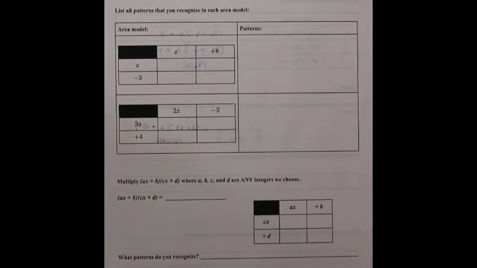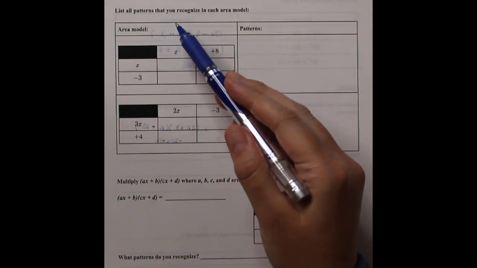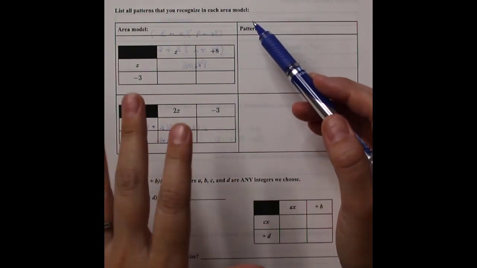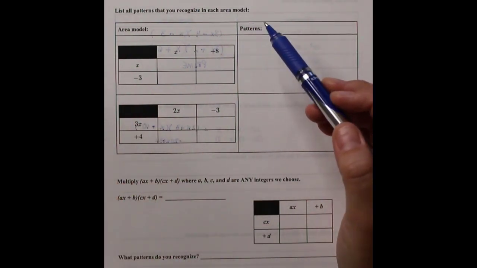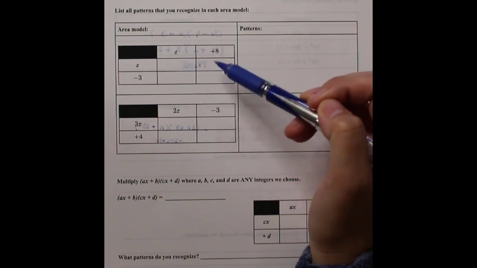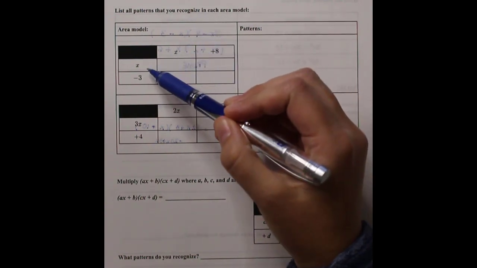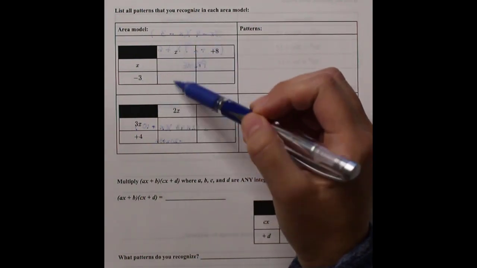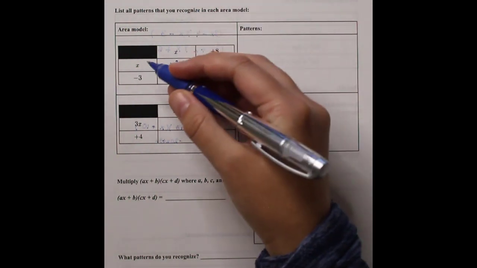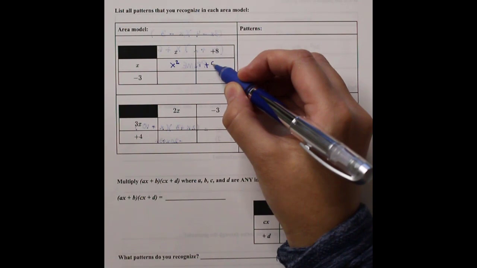Moving right along, we are on page 12, part 4. List all patterns that you recognize in each area model. The area model is like the box method. You can say the patterns in whatever way you want, but let's just fill in the box. We have rows here, columns here. x times x is x squared. x times positive 8 is positive 8x.